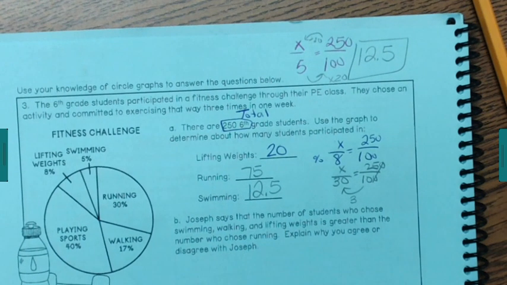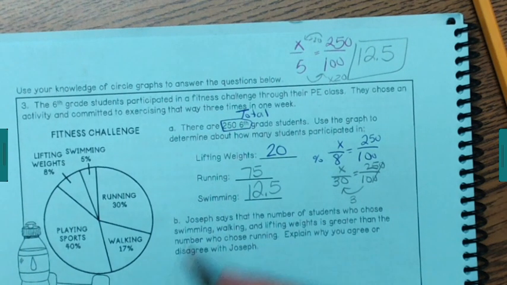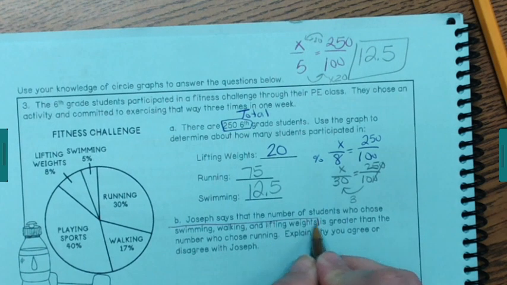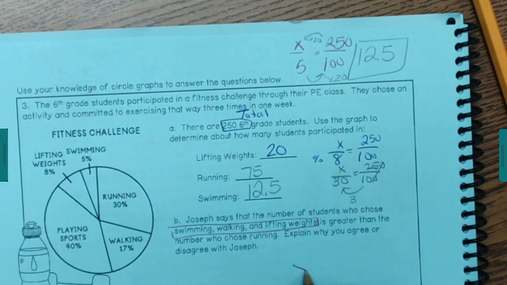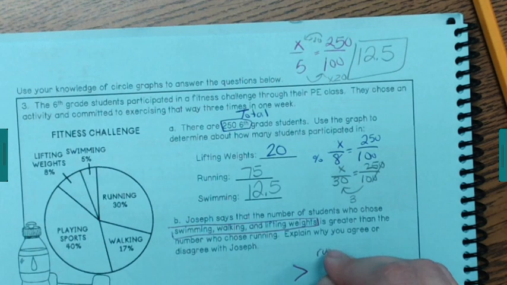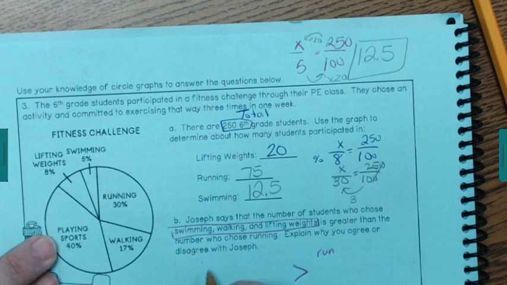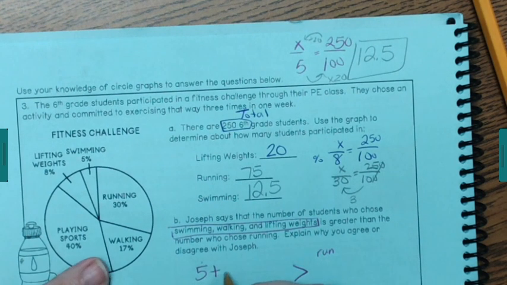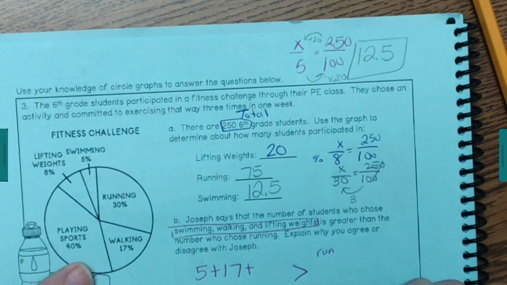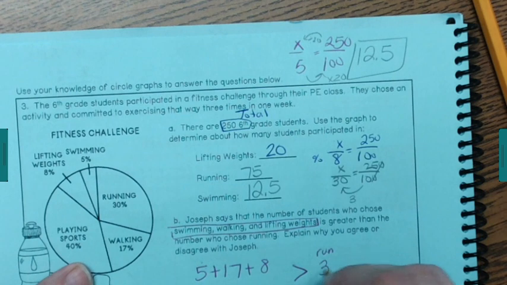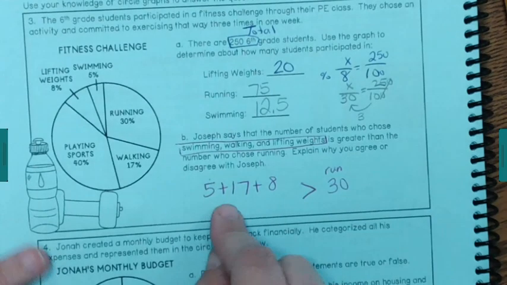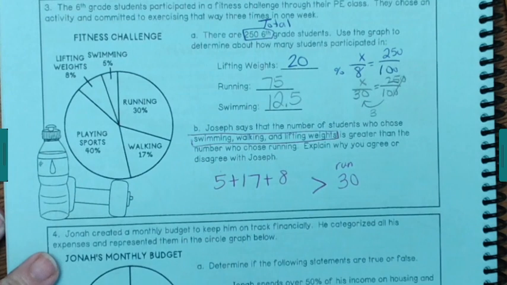Okay? All right, next, Joseph says the number of students who choose swimming, walking, and lifting weights is greater than running. So swimming, what percent of people pick swimming? 5. What percent of people picked walking? 17. What percent said lifting weights? 8. What percent said running? 30. So I want to know, is this greater than this? No. It's equal to it, but not greater.